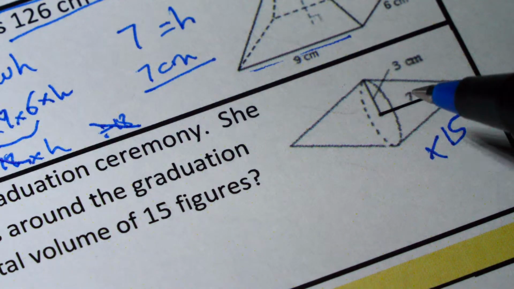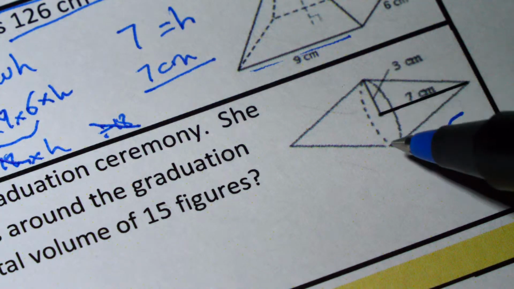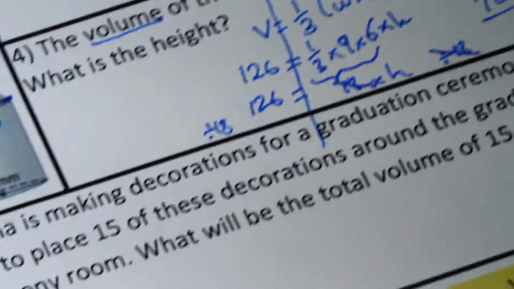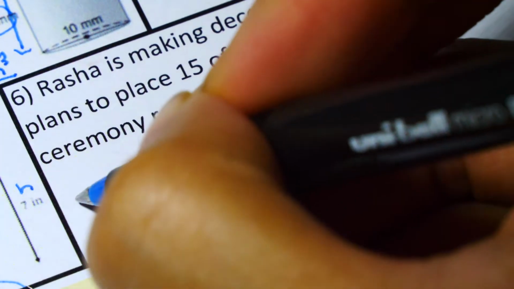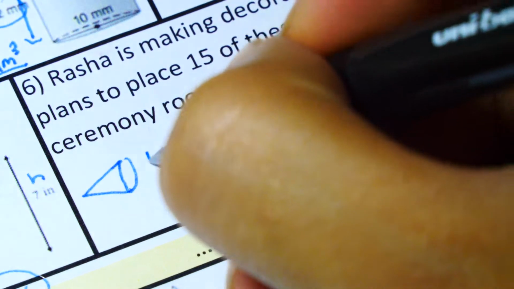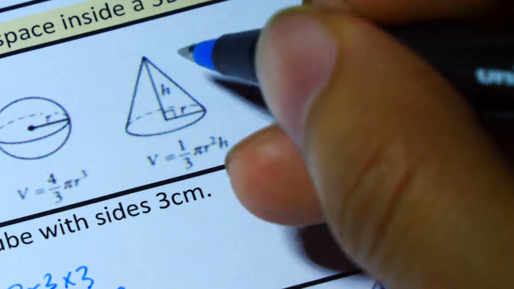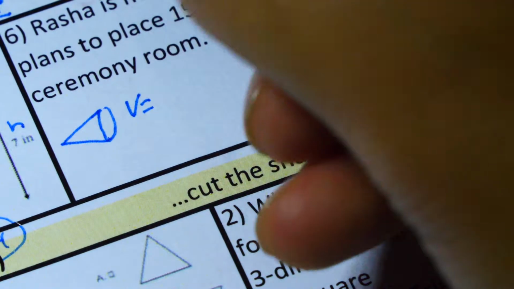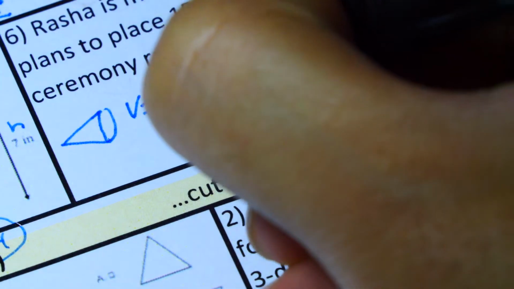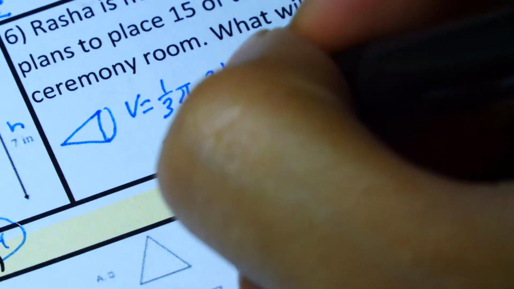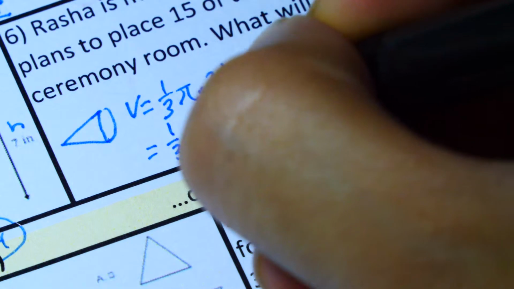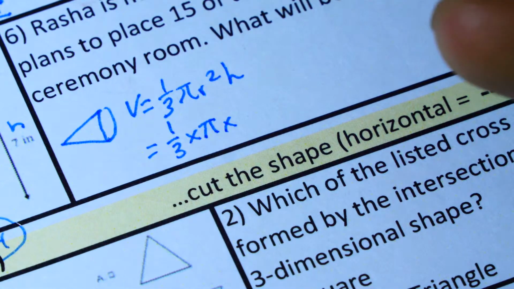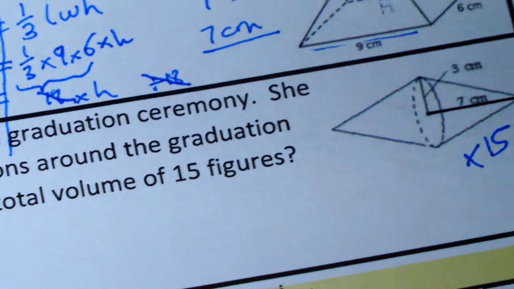Now let's split this and find the volume of the cone first. Okay, so the volume of a cone, V equals, if we look up here, this is the cone, 1/3 pi r squared h, equals 1/3 times pi times r squared.